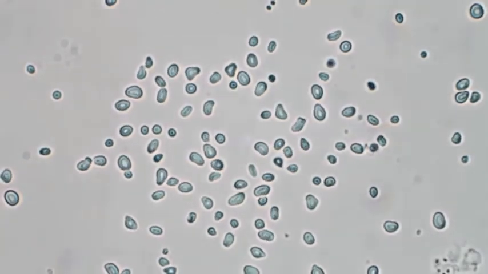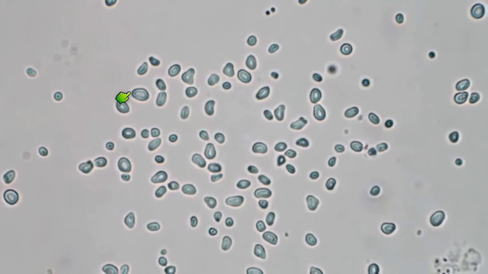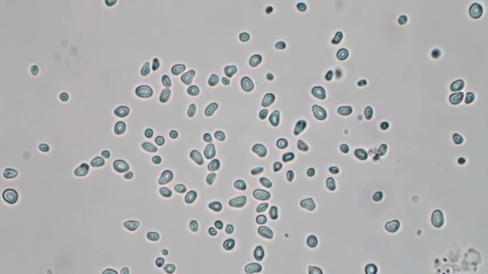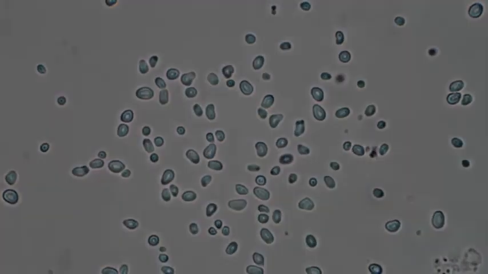Well, these are little pollen grains. You see how they're jiggling? They're jiggling because they're being hit by water molecules. We looked at this in an earlier lecture.